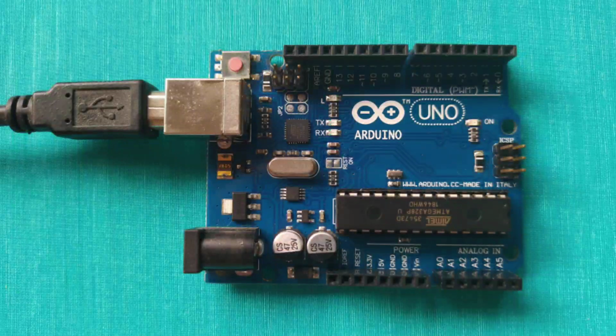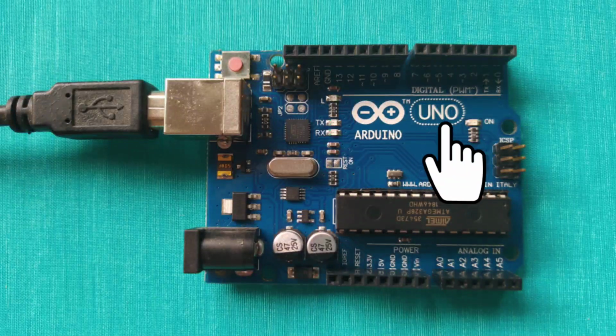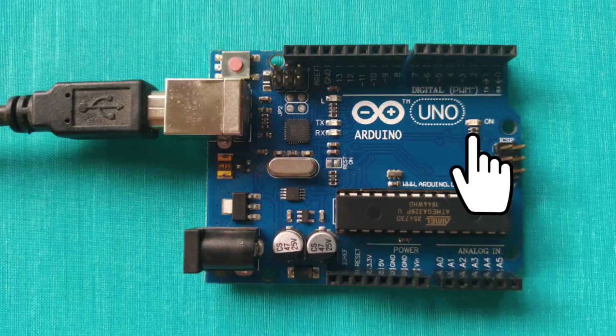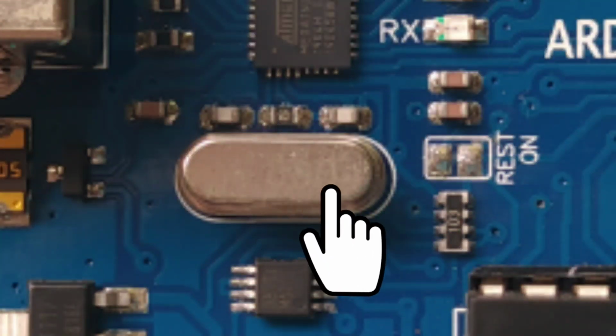On the hardware side, the most widely used is the Arduino Uno. Uno is an Italian word which means one. This is because the Arduino Uno is the first board ever created in the line of Arduino boards. On board, the Arduino Uno has an ATmega328 by Atmel. It is clocked with a 16 MHz ceramic resonator.